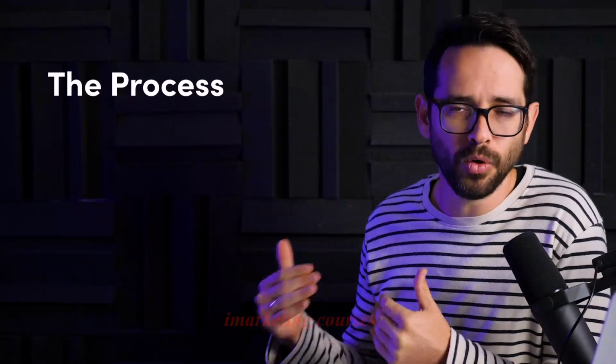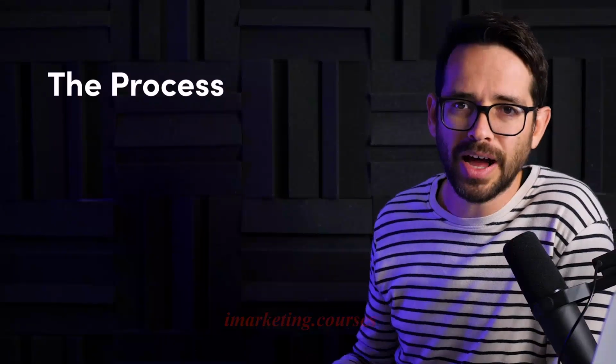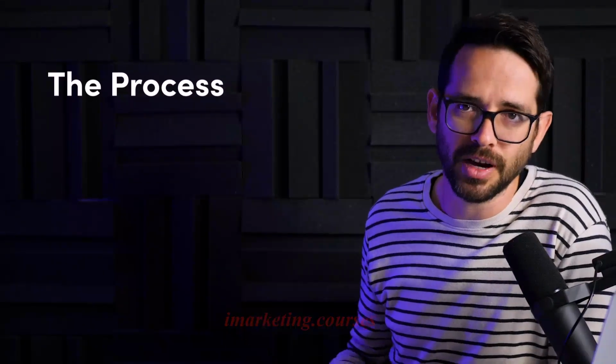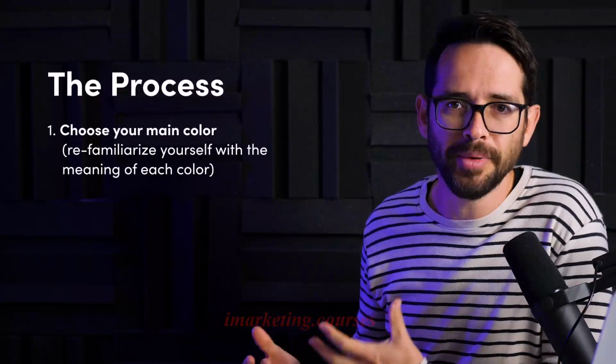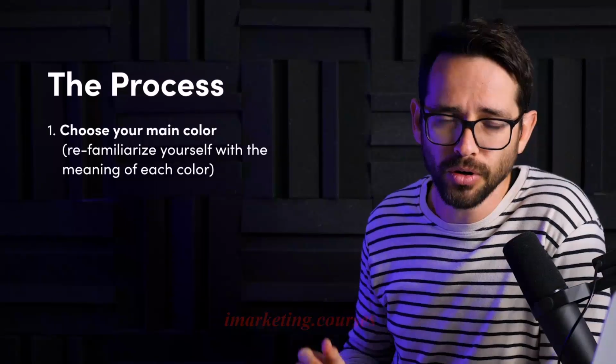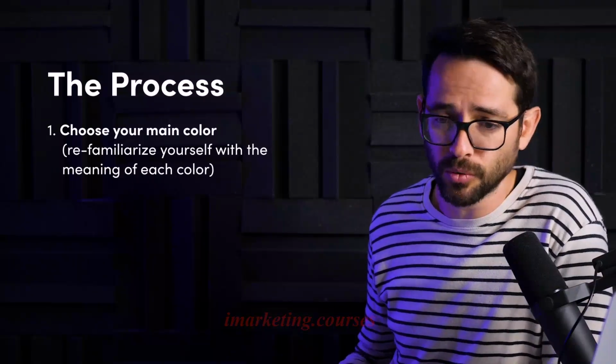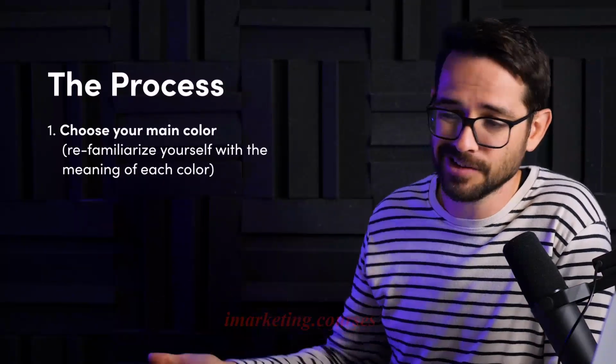Okay. Now that we've covered the principles, let's talk about the process. Let's talk about how to apply these principles in an actual design project. The first step is to get started with a dominant color. What is the focus core color that you are going to work with? Sometimes that's called a dominant color. Sometimes that's called the brand color. It might have different names.